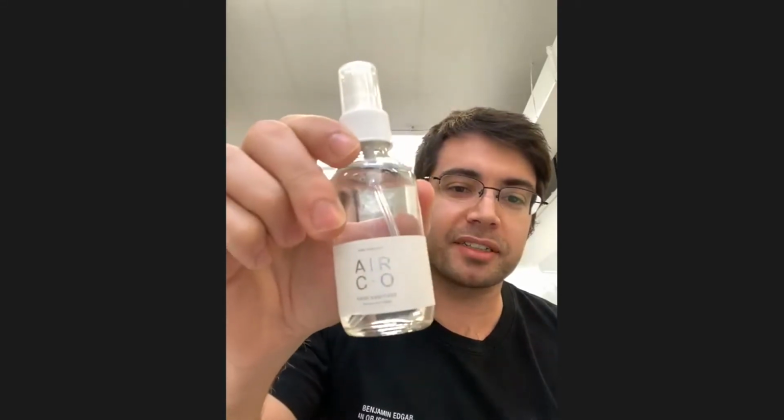One example of the products that we make is Air Company's hand sanitizer. This was produced at the beginning of the COVID pandemic. We donated over 15,000 bottles to hospitals in New York City during the shortage, when there was no hand sanitizer that was made from other means, corn ethanol-based means.